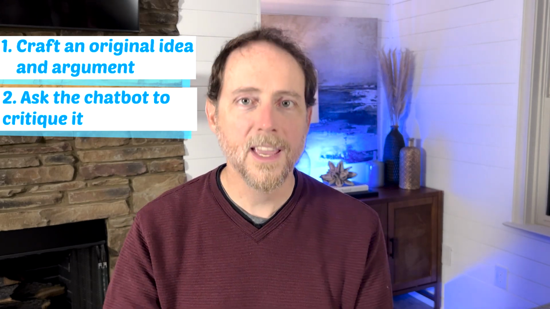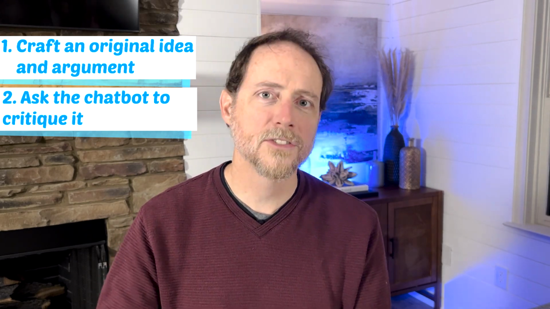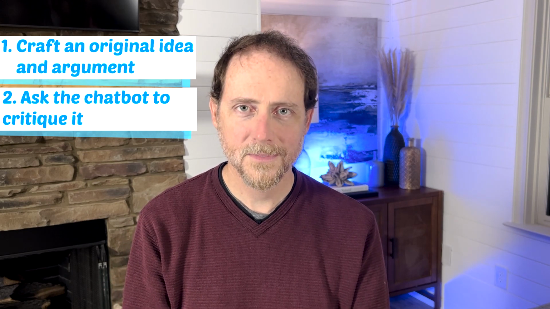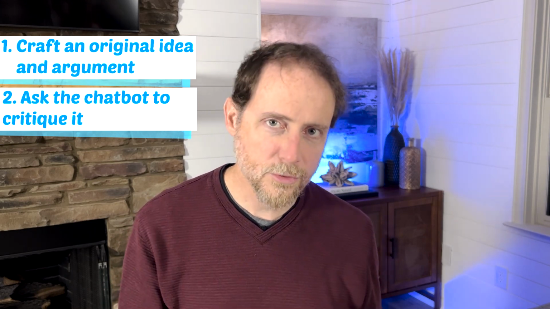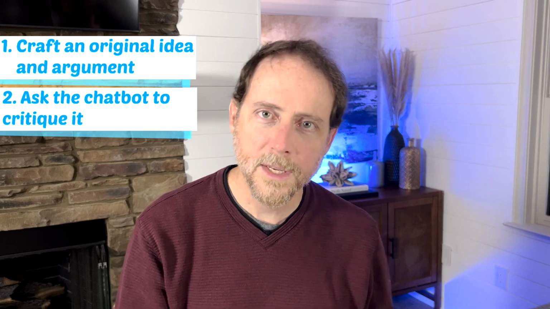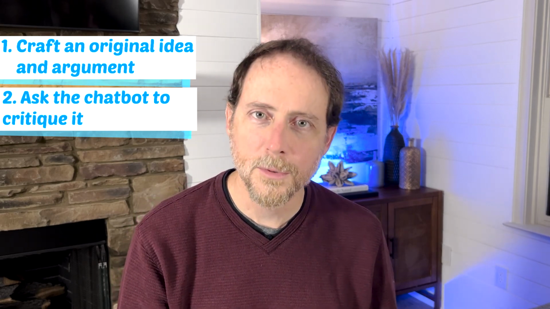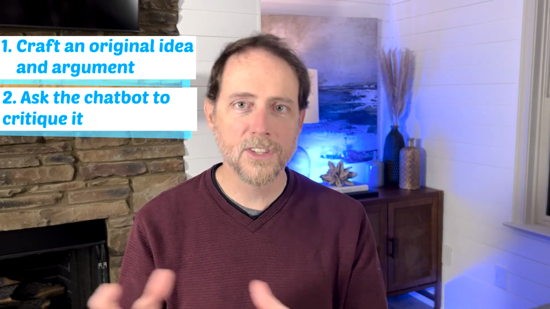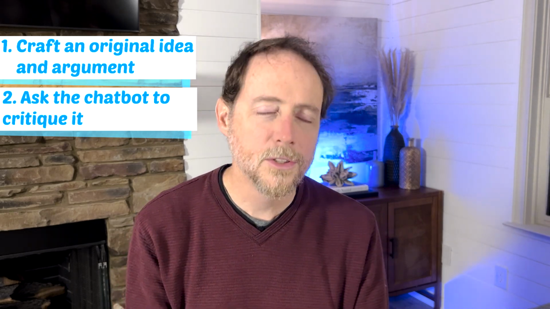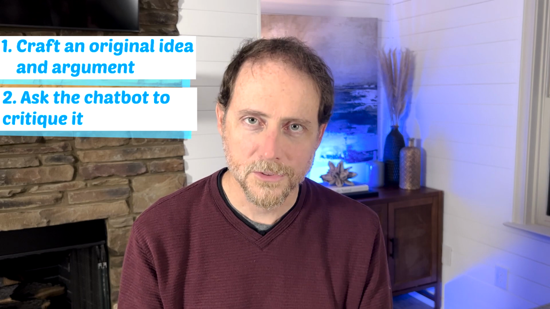Then show me the gaps. Tell me what my assumptions are. And that'll help you to think through, okay, here are where the weak points of my argument can be found. Here are the things that I could do to make it better. This is something that I should have said, but I didn't say. It's really good at picking up on that kind of stuff.